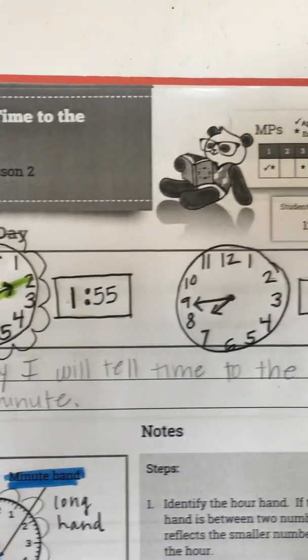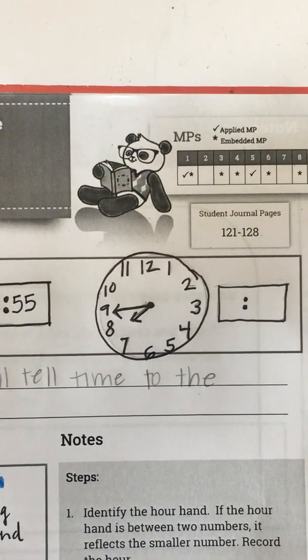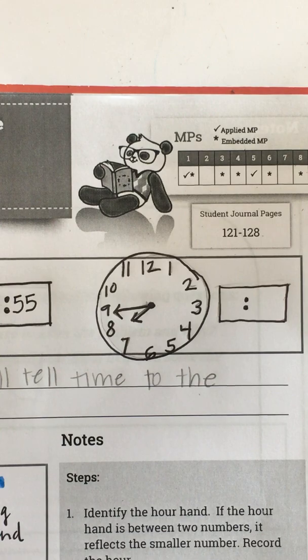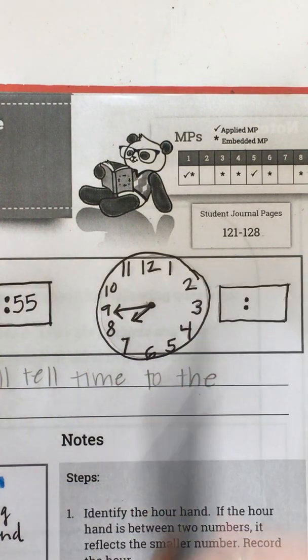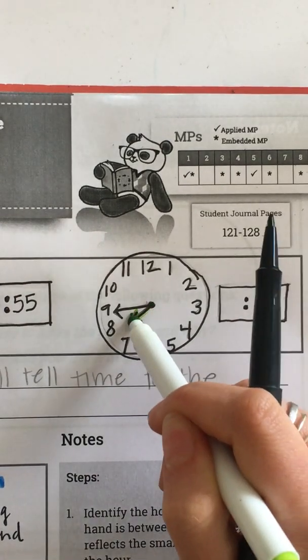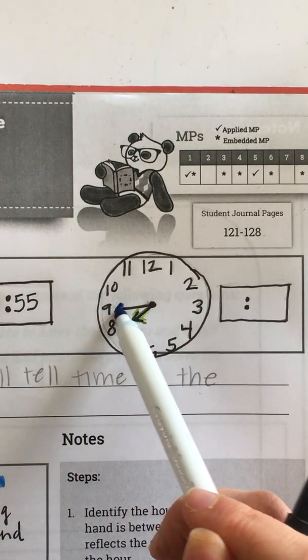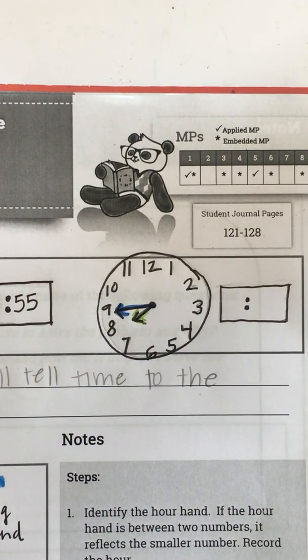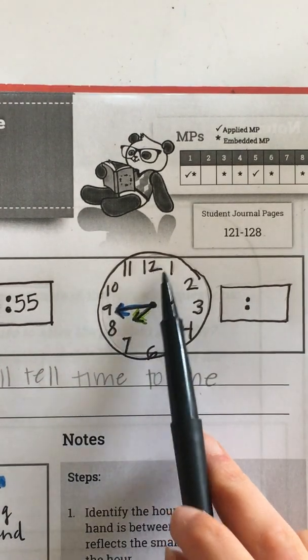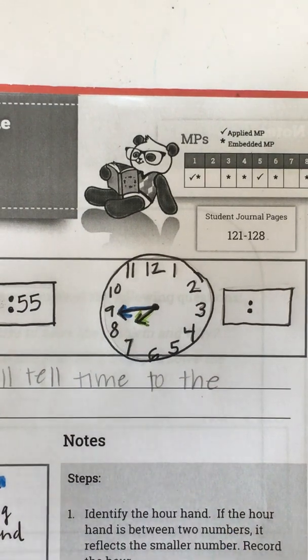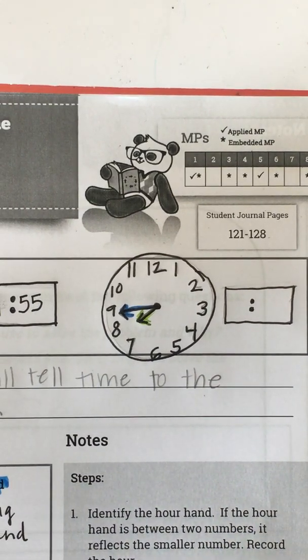So now I want you to look at this, and I want you to do this one by yourself. So you're going to just pause the camera, and I want you to do it by yourself. I'll mark the hour and minute hand for you, okay? And look at this, and I want you to come up with what you think it is. As you're thinking about this, I know it's easy to count by fives to land on your minute hand, but don't get tricked by the hour hand.